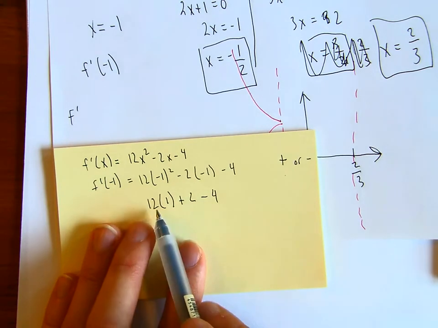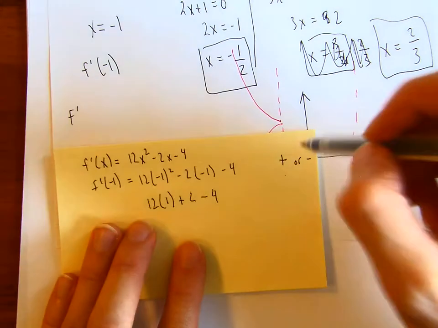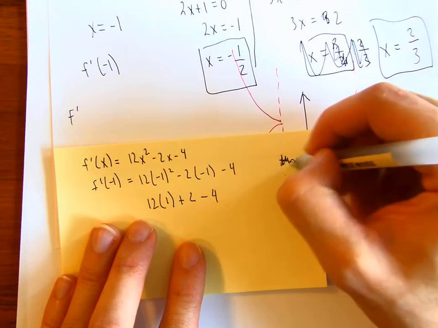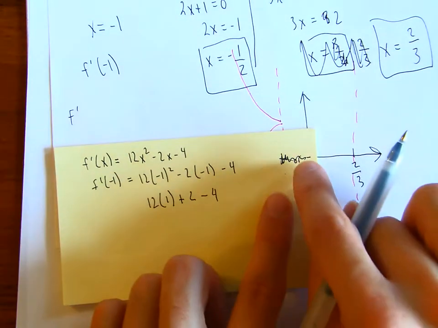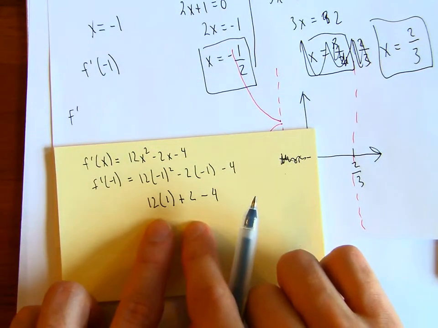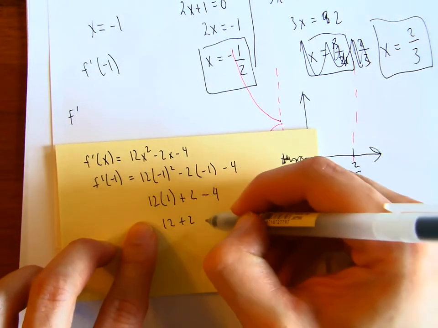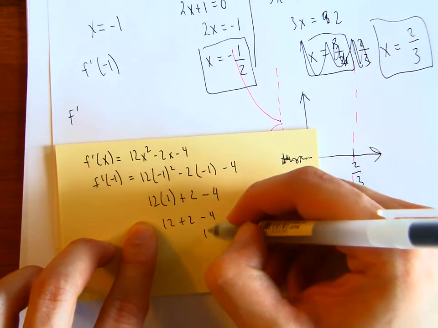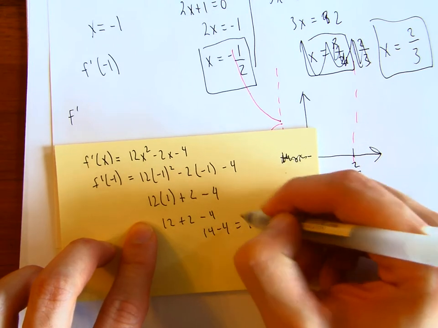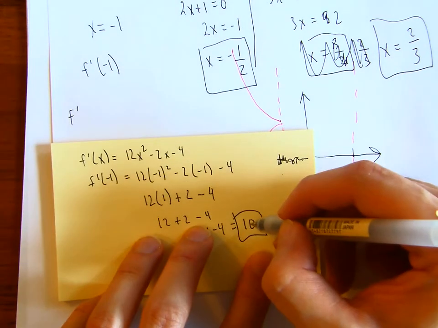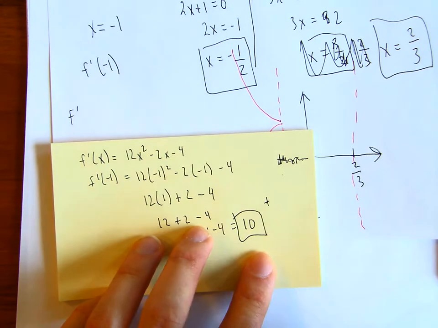I'm sorry, what you want to do is see if this number is positive or negative, okay? So 12 times 1 is 12, plus 2 minus 4, this is 14 minus 4, you get 10. Notice that this value of 10 is a positive number.